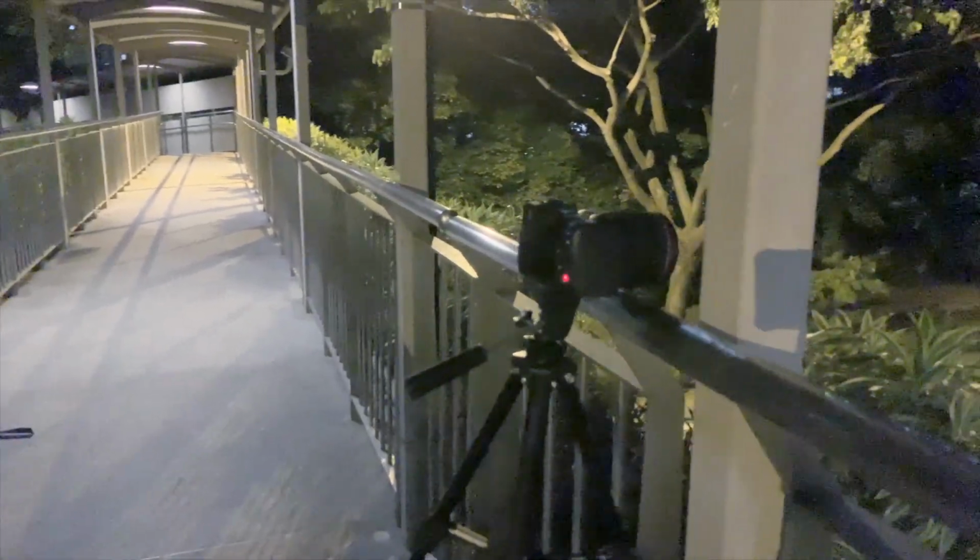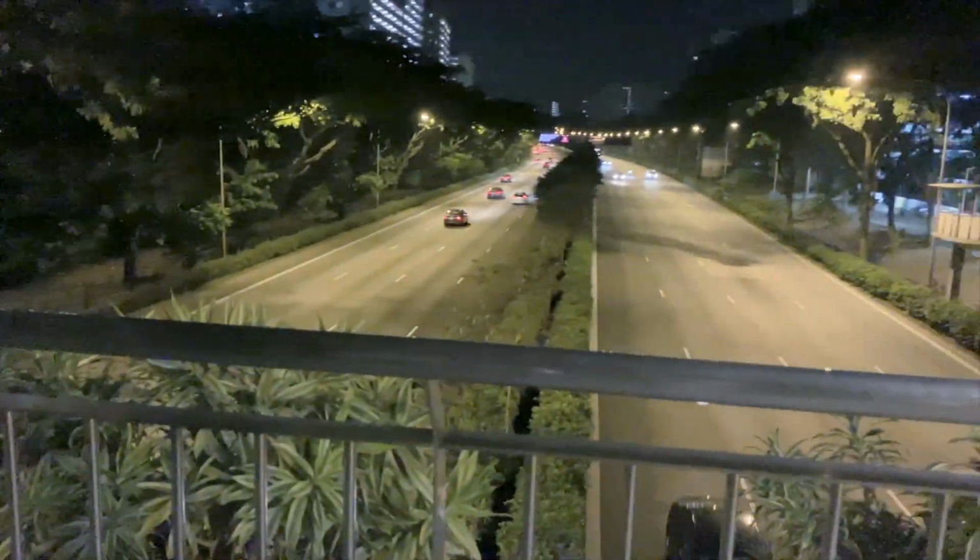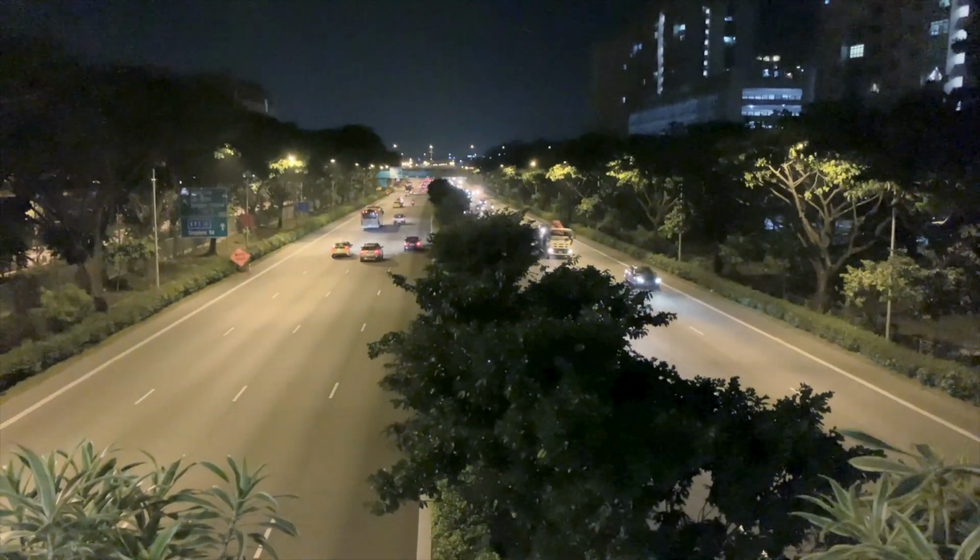Edward on his Canon EOS RP is on a time-lapse kind of feature, and we are recording the expressway. So very nice location that Edward found.